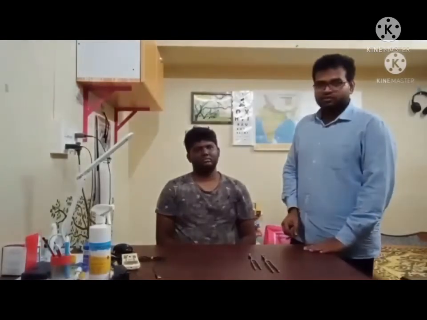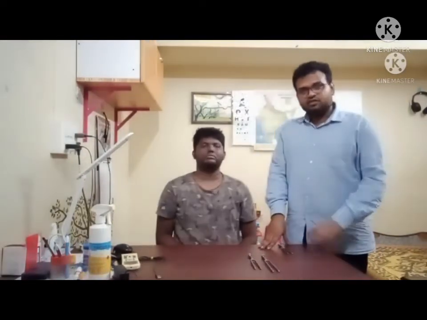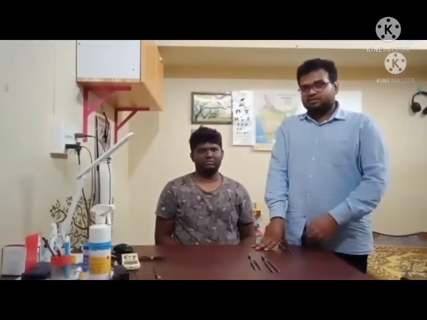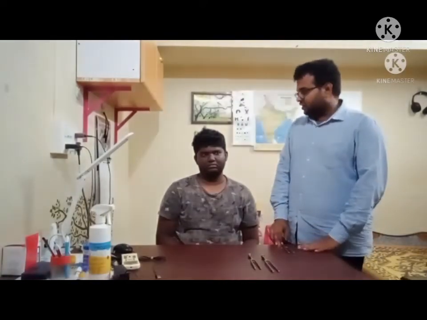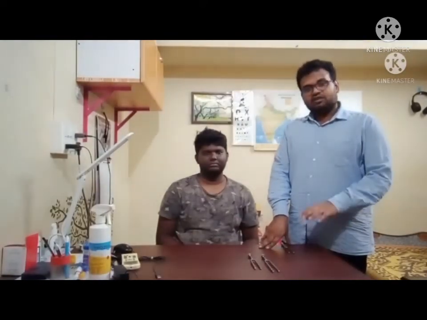So in the Weber's test, if he is not hearing symmetrically in both ears, if he hears it louder in one ear, that ear is blocked by wax or serum deposit. So in Weber's test, the tuning fork vibration is louder in the affected ear. And bone conduction is always lesser than air conduction.